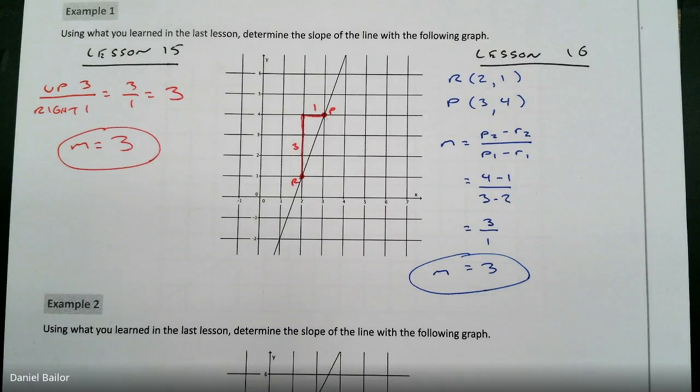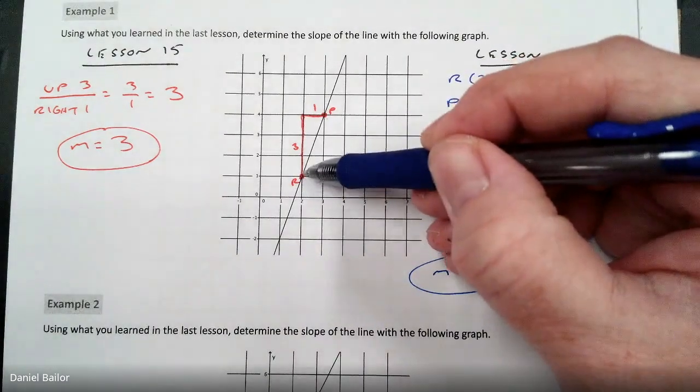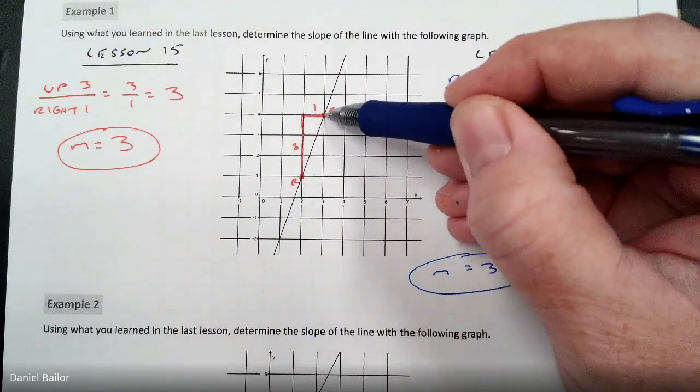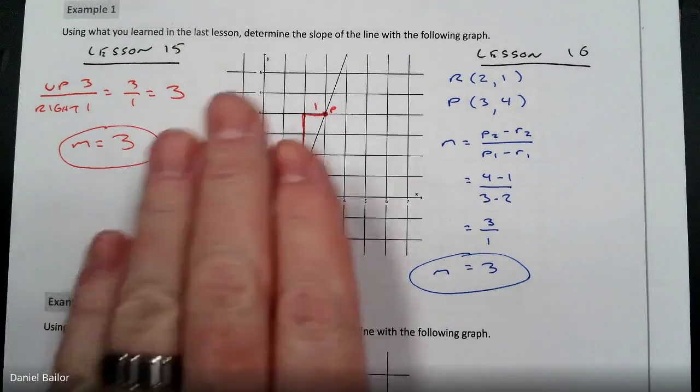There's also times where you might not see the line. Like this is really easy to count because we can draw these lines and we can count how many spaces we moved. But what happens if the book just gives you 2 points and asks what the slope is? What if you cannot see the graph? Lesson 15 works if you can see the graph.